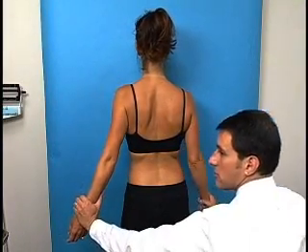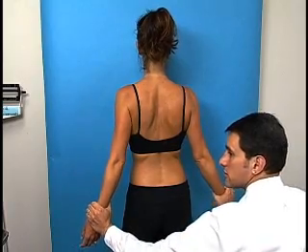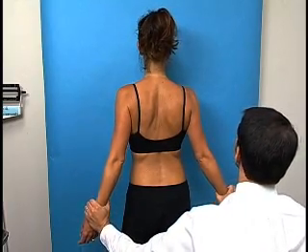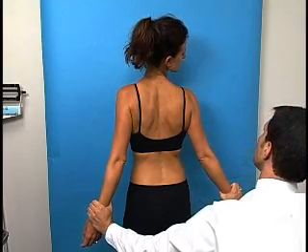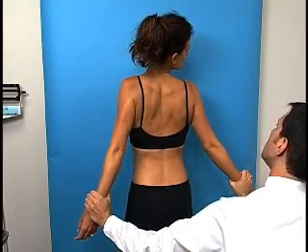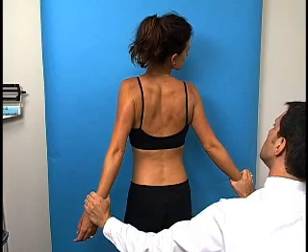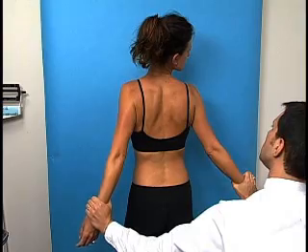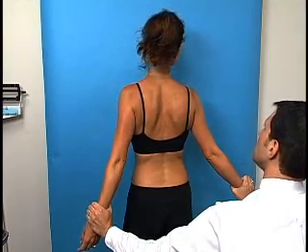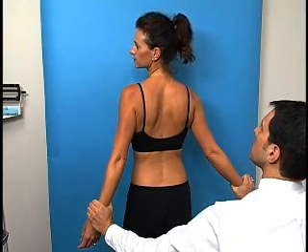The next test is called the Adson's maneuver. Here the examiner places his hands onto pulses on both hands. The patient is asked to rotate the head towards one side, extend slightly, and take a deep breath in. The patient is asked whether or not this reproduces any symptoms, and in addition, the examiner is evaluating for whether or not there's a pulse dropout within the hands.